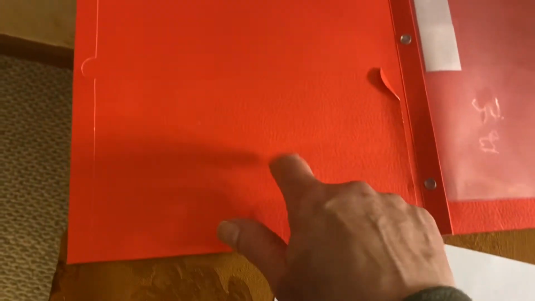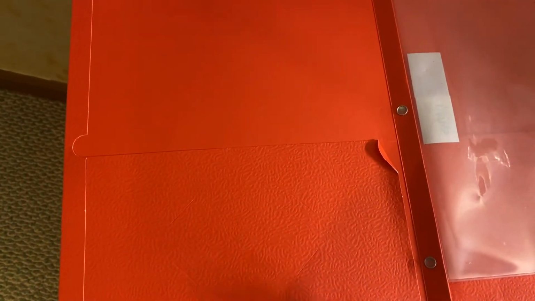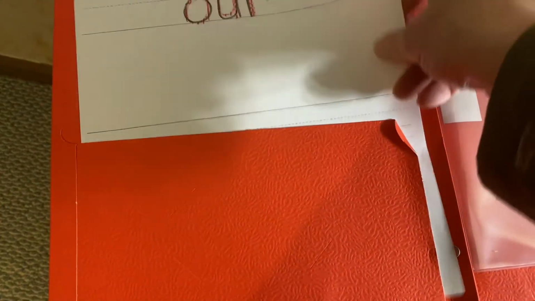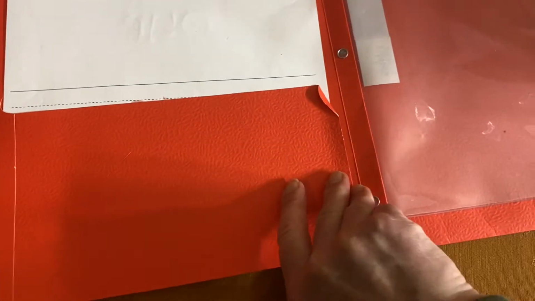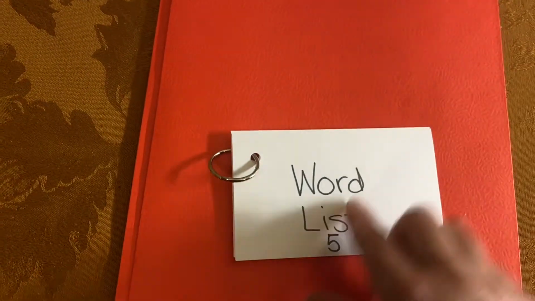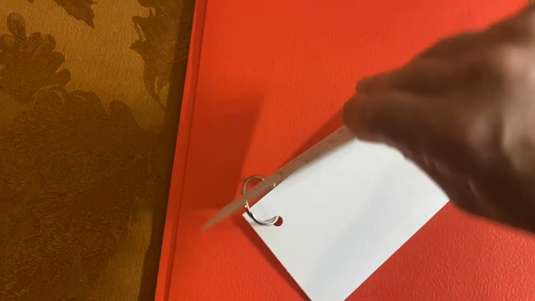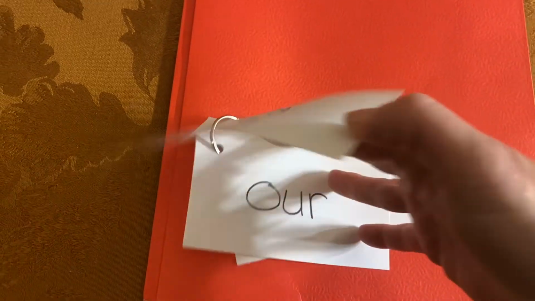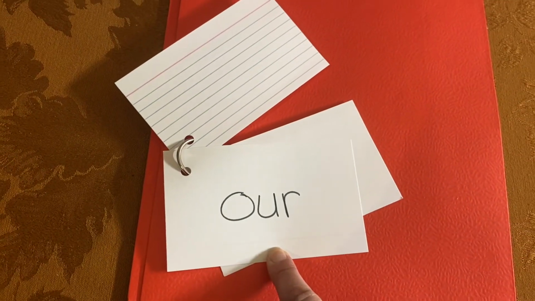Remember, you should have cleaned out word list 4, so it should be nice and new for the beginning of word list 5. And then you can put your red crayon away and your bumpy screen away. And before you're finished, you need to get your word list 5 and add the word our. Now you're finished.